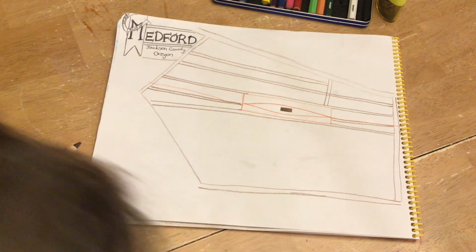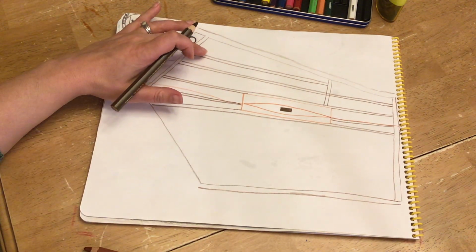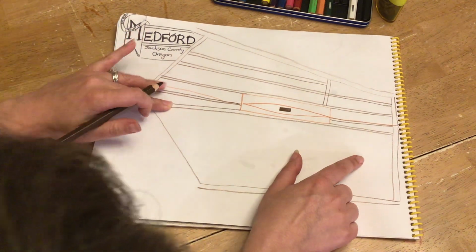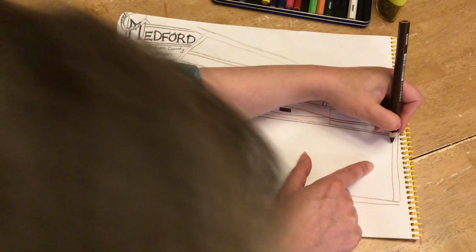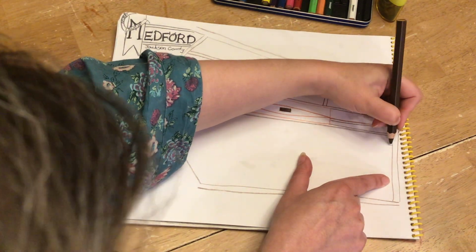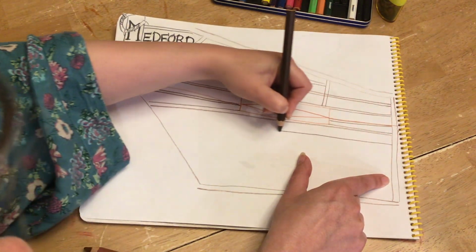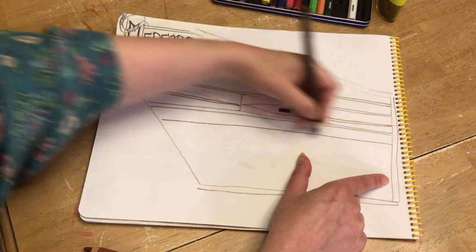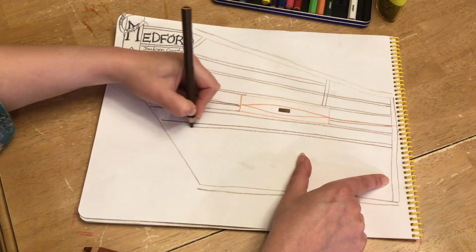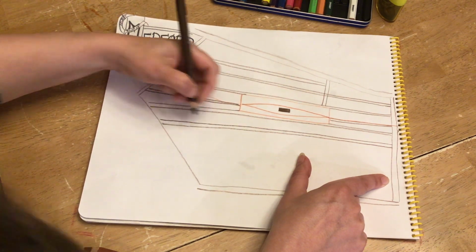Okay, so we have B, C, D, E, F Street. What's next? You're right, it's G Street. What's next?